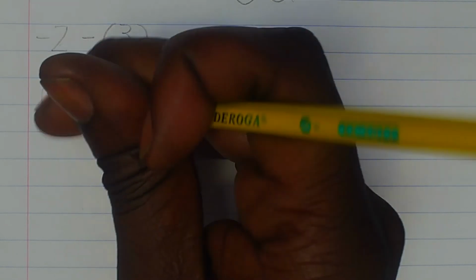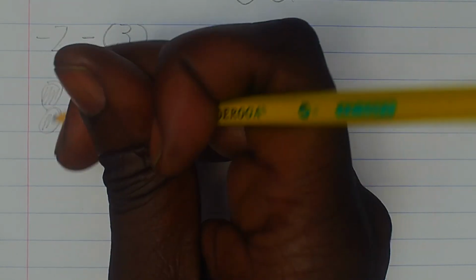We have -2, but we're subtracting +3. So of course I need to represent -2. I'm going to shade that in. But I need to take away 3 positives. But we don't have any positives here.